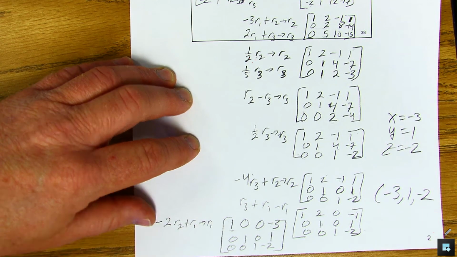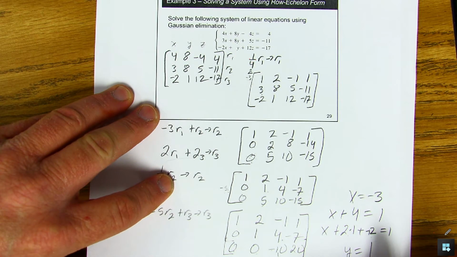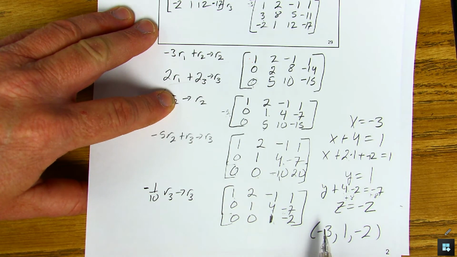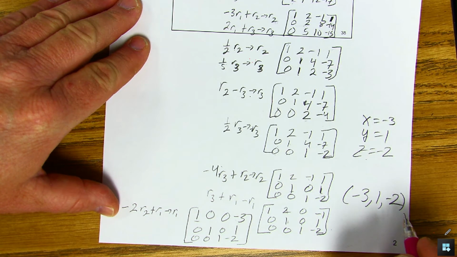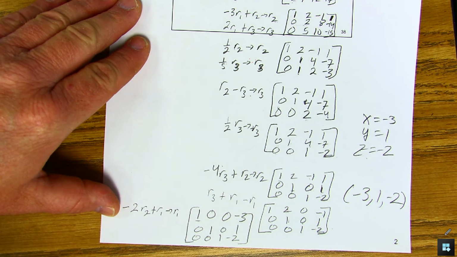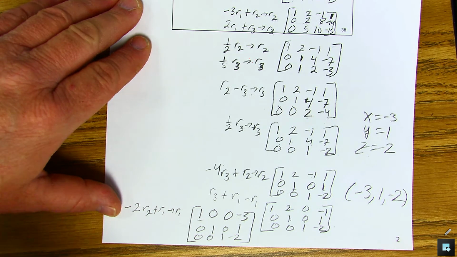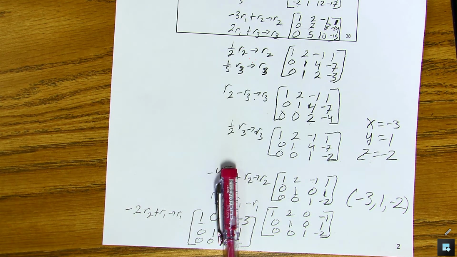If you remember right back here, that's exactly what we got. They were exactly the same matrices. I don't know if you guys noticed that, but they were the exact same system. We got the exact same answer right here. -3, 1, -2. This is just doing it all in matrices instead of using matrices to find z and then back substituting it all. Okay? All right, that is called Gauss-Jordan elimination or reduced row echelon form.